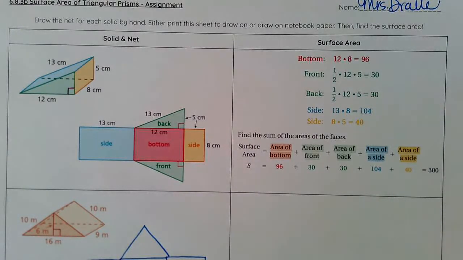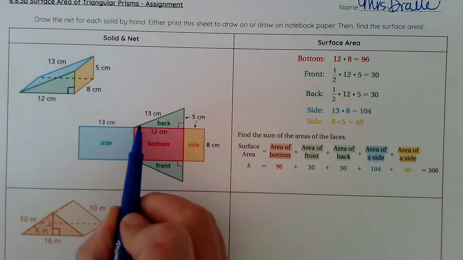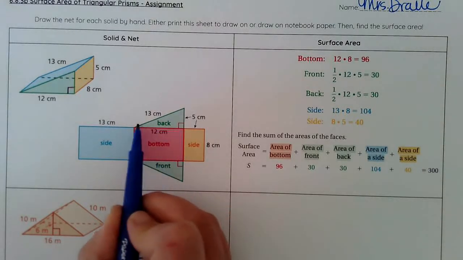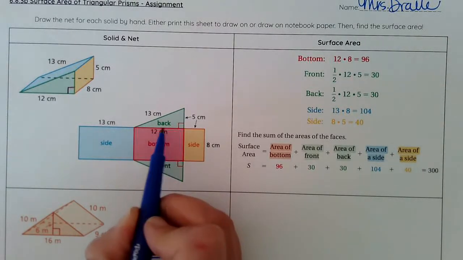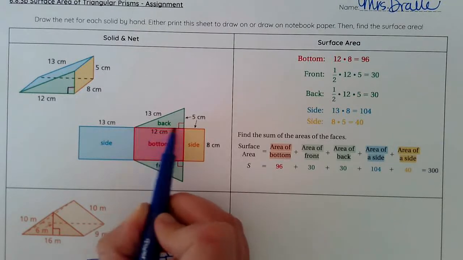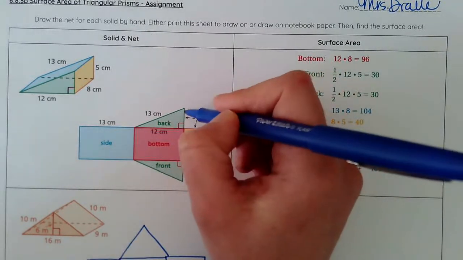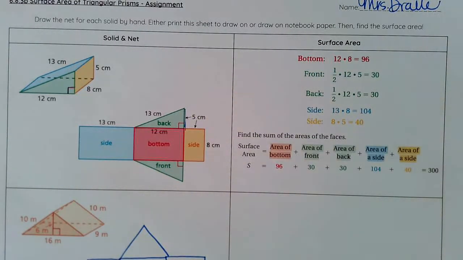So in this case, we've got our right triangle. Therefore, this is the base of your triangle and this is the height of your triangle. We can move on as long as we've labeled correctly. So step 2 is to label our dimensions.